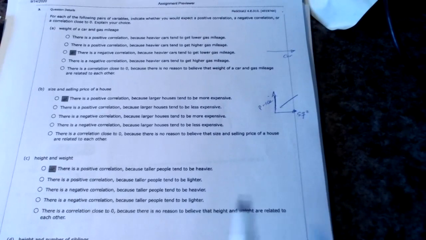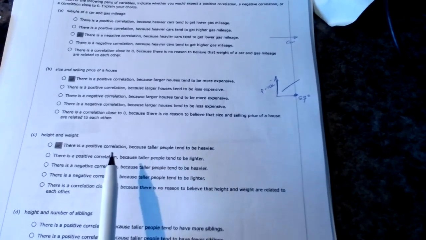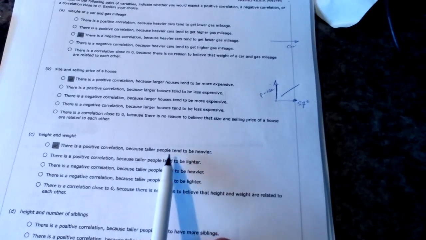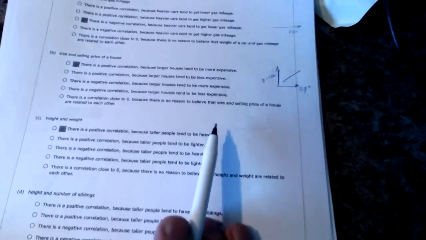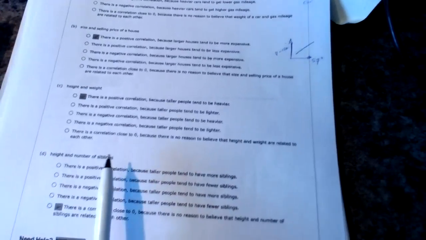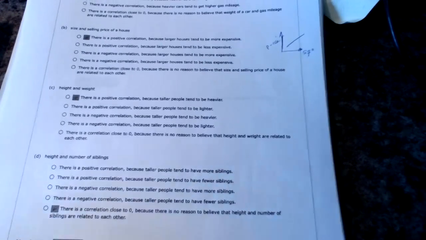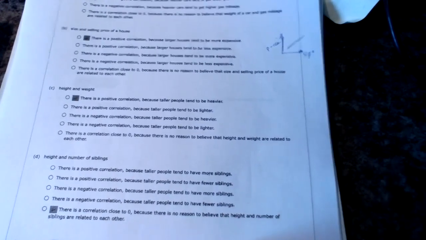Height and weight: positive correlation because taller people tend to be heavier. Height and number of siblings: there is a correlation close to zero because there is no reason to believe that height and number of siblings are related to each other. So these are some of the multiple choice questions that show you the difference between two variables.